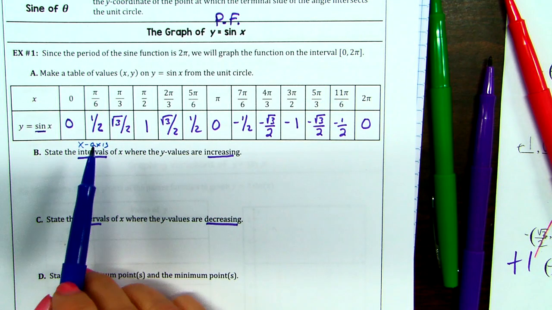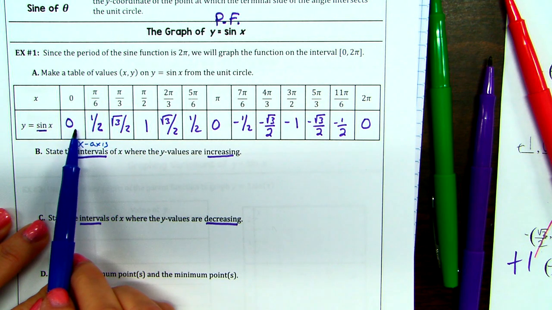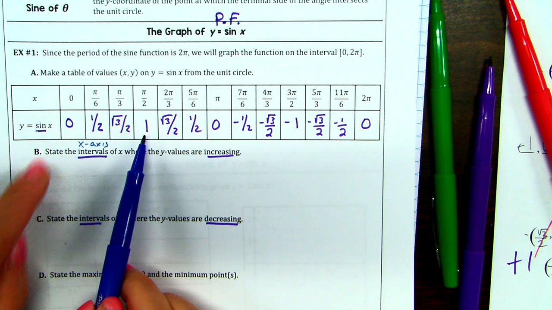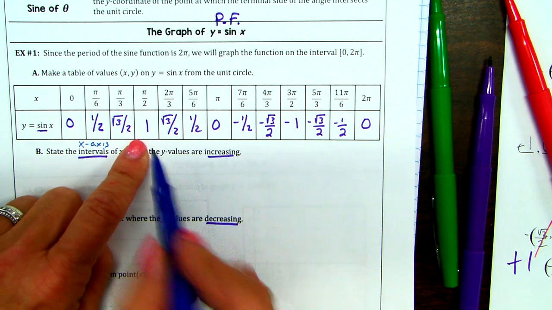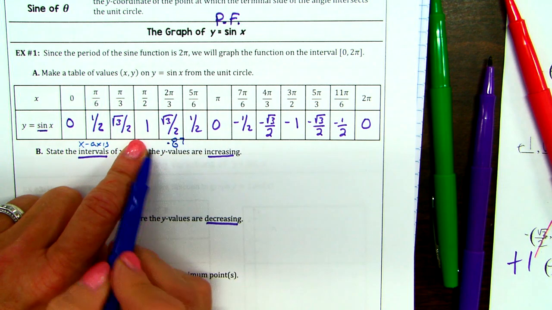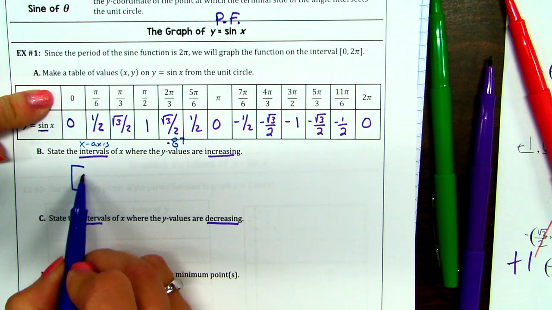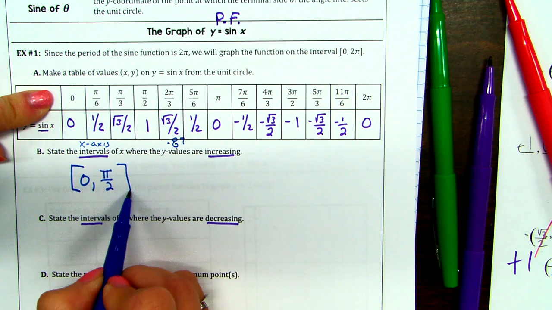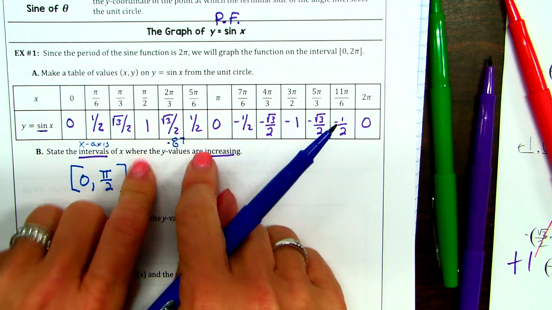So if you look at the points here, we go from 0 to 1/2. That's going down. Nope, that's going up. 0, 1/2, whatever that is, up to 1. Okay, so from 0 to pi over 2, and if you put square root of 3 over 2 in your calculator, you would get 0.87. So that's how I know I'm going to start going down there. So I am going up from 0 to pi over 2. Notice I use the x-axis values. Then I start going down, so we'll come back to that with the decreasing.